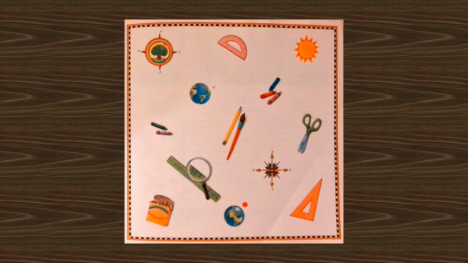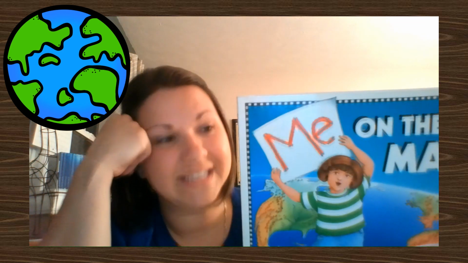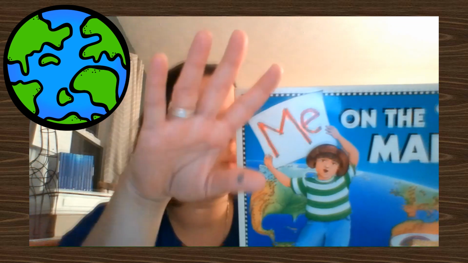So this is just a really cool page that I thought the author put in to really show some of the things that real map makers use. So I hope you liked that book, Me on the Map. It's interesting. On the back it says, where are you? Where is your room? Where is your home? Where is your town? And it talks about how maps are so cool because they can show where you are, wherever you are in the entire world.